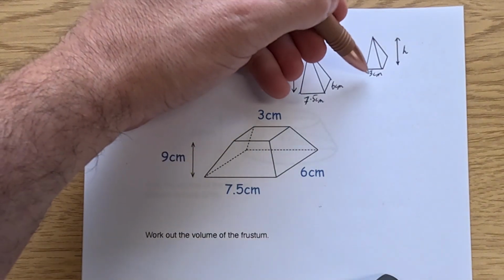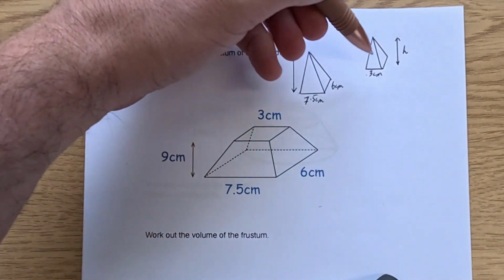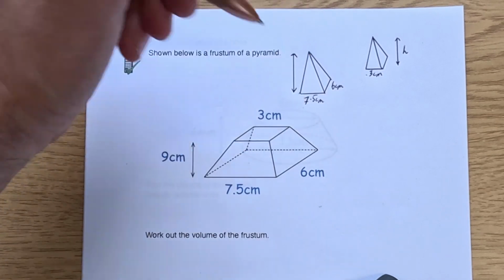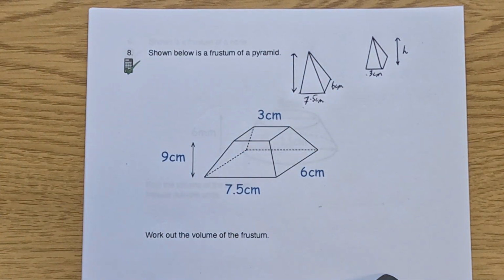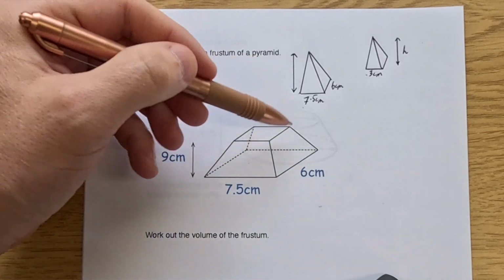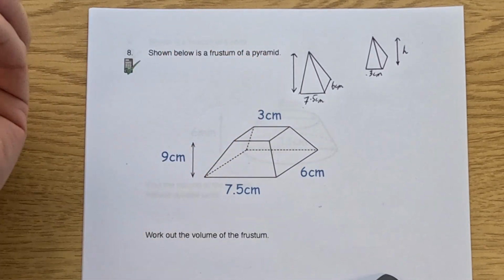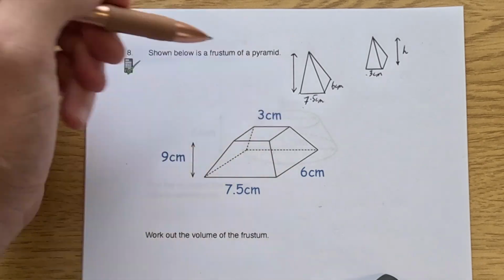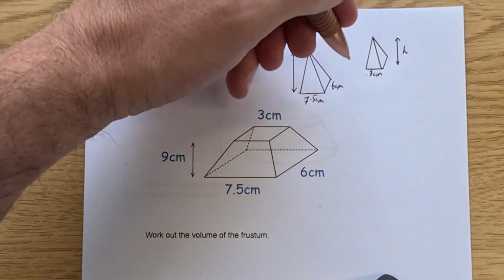Now I'm going to focus on this length here and this length here, because this is 3 centimeters and that's 7.5 centimeters. We know that the two pyramids are mathematically similar, because the pyramid that we started with, when we chopped the top of it off, that's going to be mathematically similar. The bigger one is an enlargement of that smaller one. So here we can find the scale factor of enlargement.